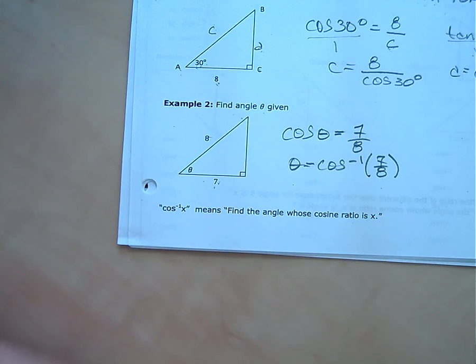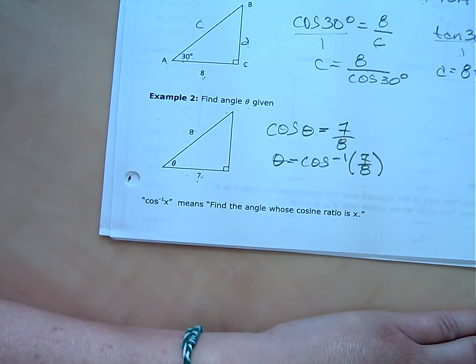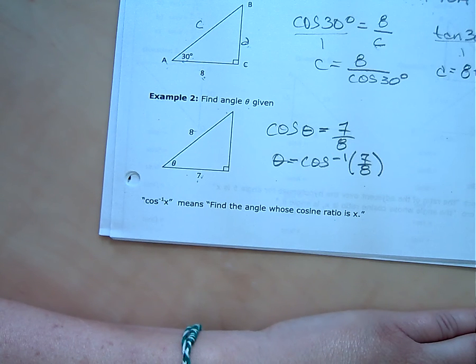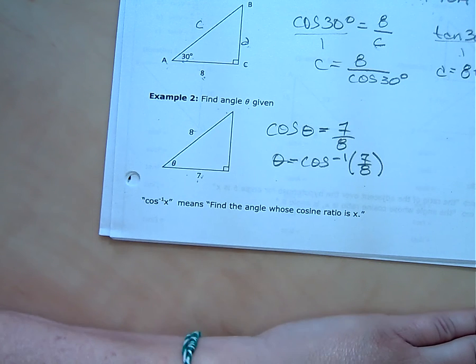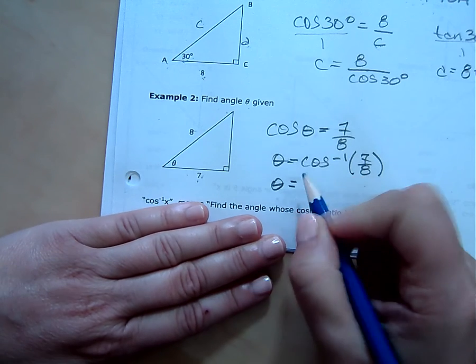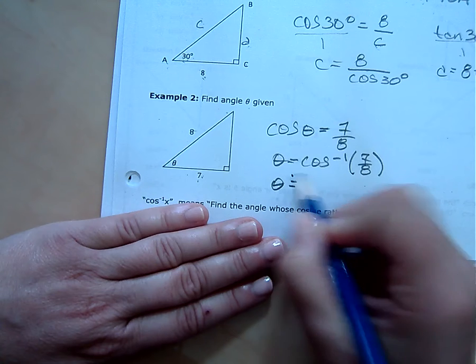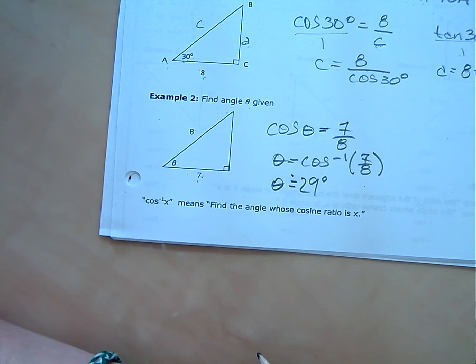And I'm going to just do it on my calculator right now because I want to make sure that you're using your calculator properly. So I'm going to write 7 divided by 8 equals, and then I'm going to do cos inverse, and I get 28.9550223243718, and it continues on and on. So I'm going to just write approximately 29 degrees because it's 28.9 and continues.